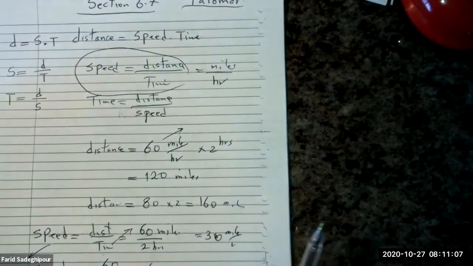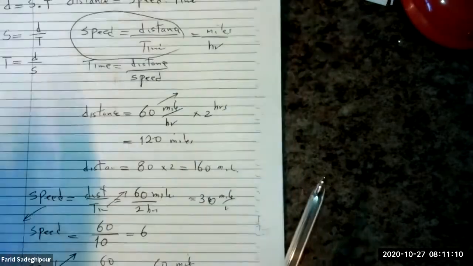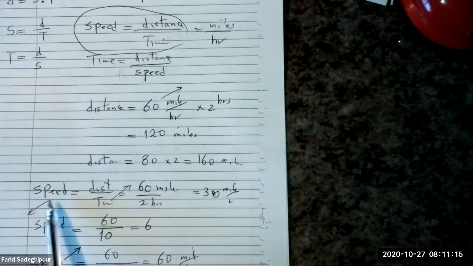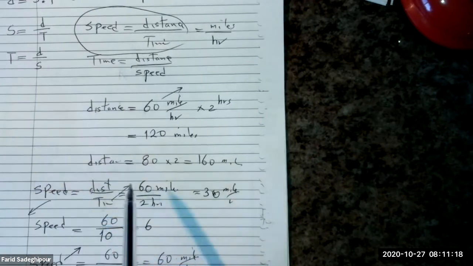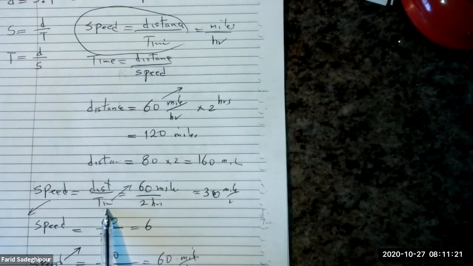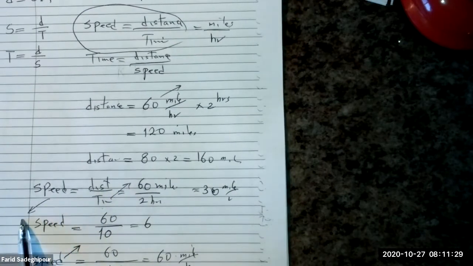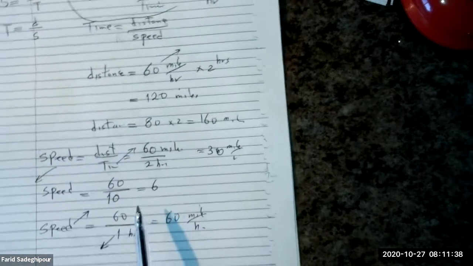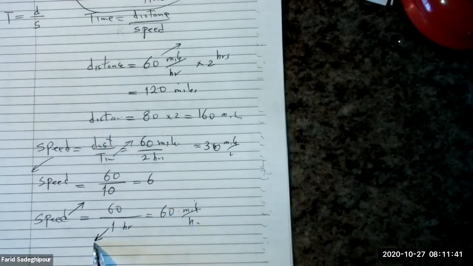If you notice on this formula, let's look at the speed, distance and time. Time is at the denominator, so when time increases, speed is reduced. By increasing the time, you're reducing the speed. And vice versa, when speed increases, time decreases. So when you go faster, it takes less time to get to your destination.